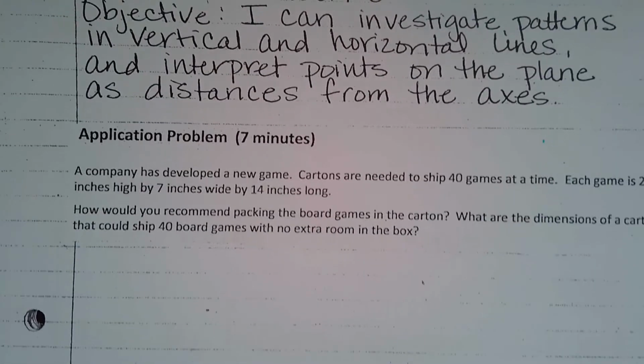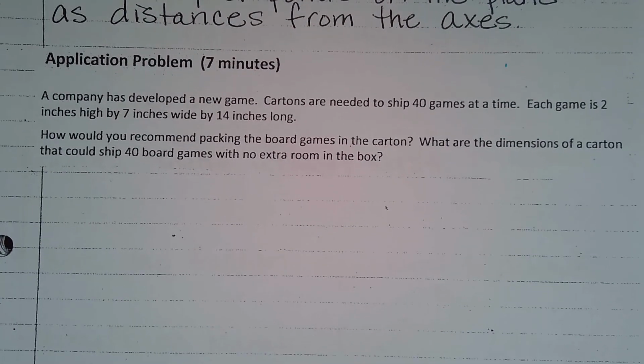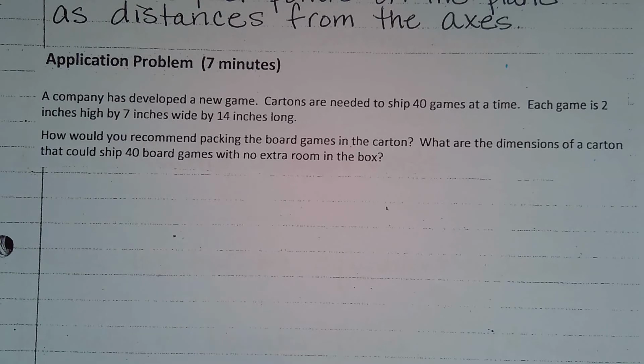All right, so we're going to go ahead and start with the application problem this time, just to mix things up. A company has developed a new game. Cartons are needed to ship 40 games at a time, so boxes, if you will. Each game is 2 inches by 7 inches by 14 inches. So 2 inches high, 7 inches wide, 14 inches long. Your job, how would you recommend packing the board games in the carton?